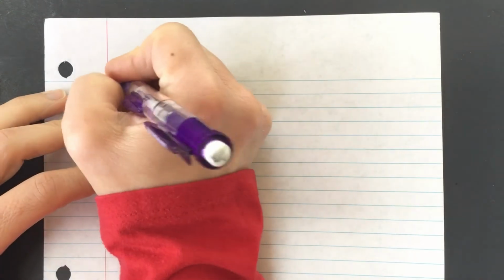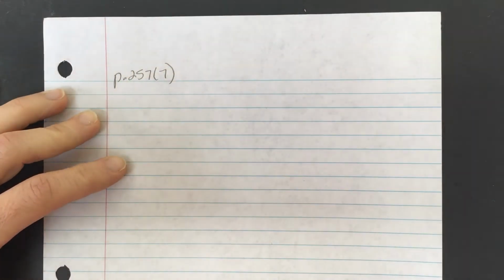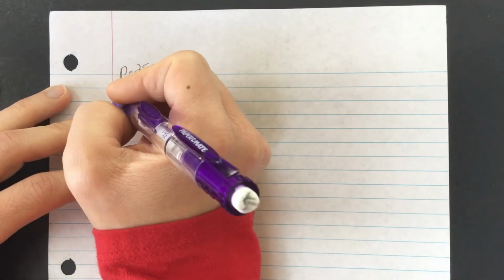Okay, so page 257, number 7. When I read my problem, it says a sample of 40 milliliters of hydrogen is collected by water displacement at a temperature of 20 degrees Celsius. The barometer reads 751 torr. What is the volume of the hydrogen at STP?